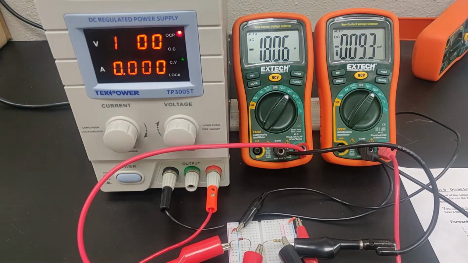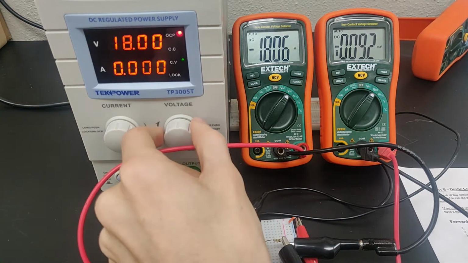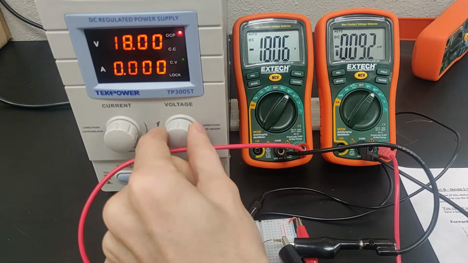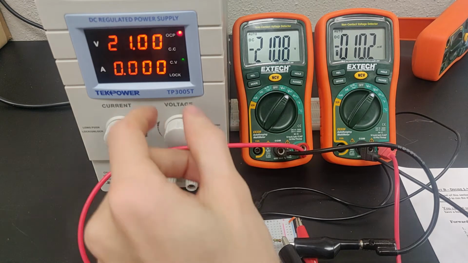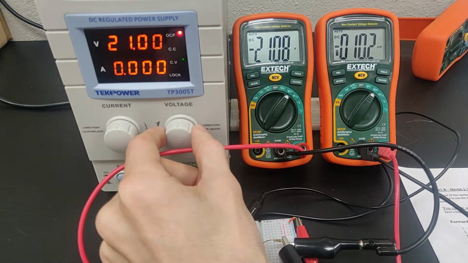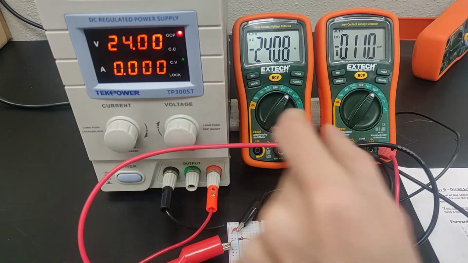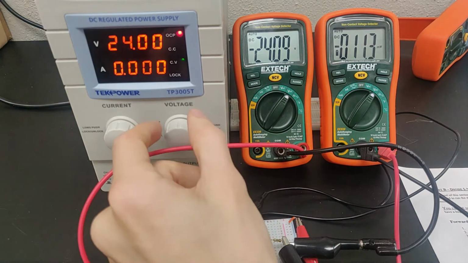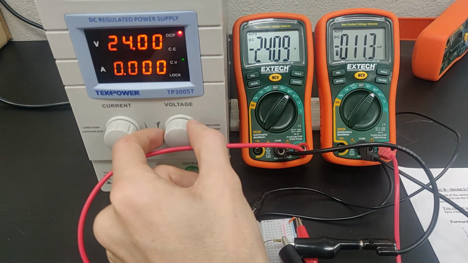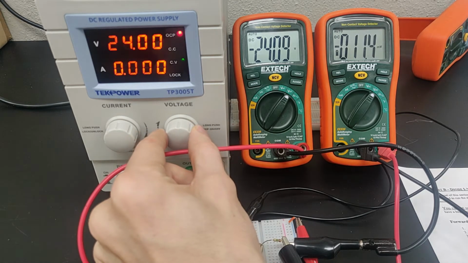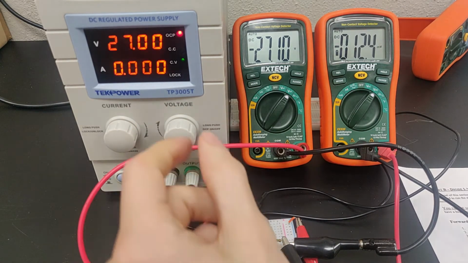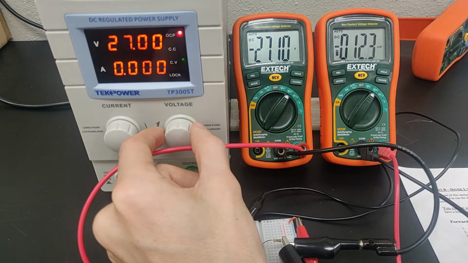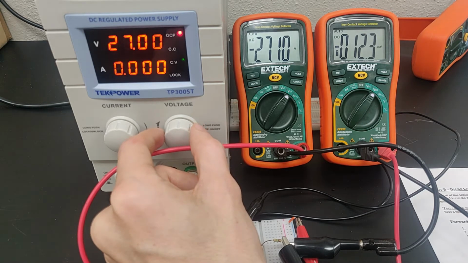Let's go to 18. Negative 18.06 and negative 0.0092. Let's go to 21. Negative 21.07 and negative 0.0102 volts over our resistor. Let's go to 24. Negative 24.09 over our circuit and negative 0.0114 volts over our resistor. Negative 27.1 volts over our circuit and negative 0.0123 volts over our resistor.